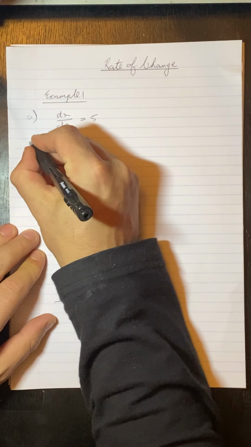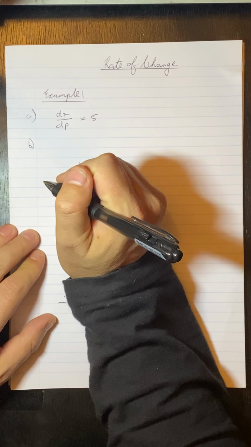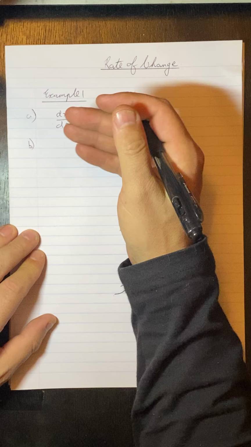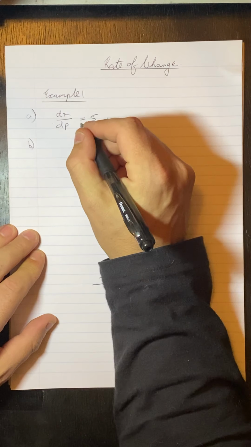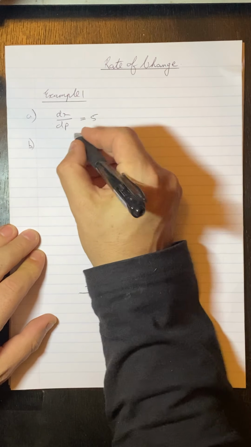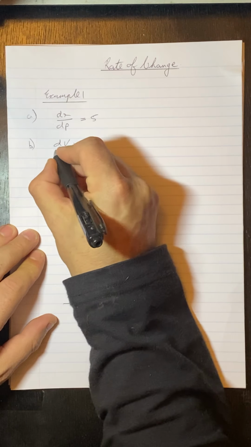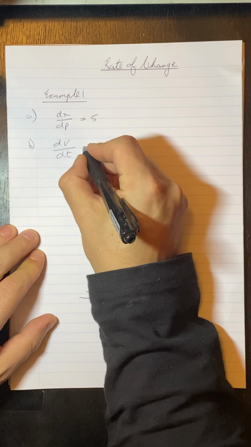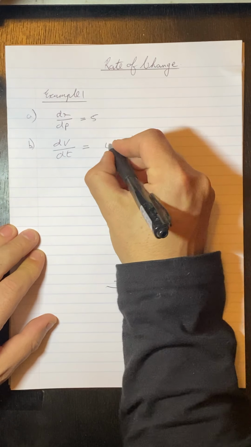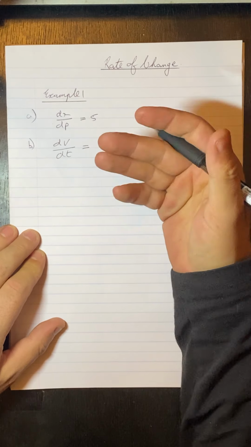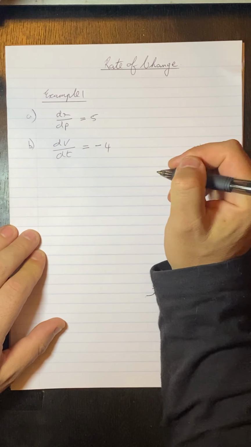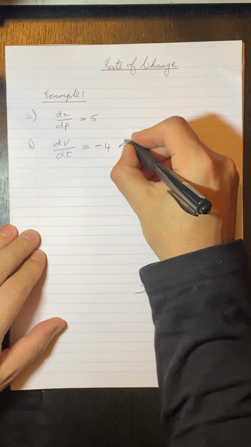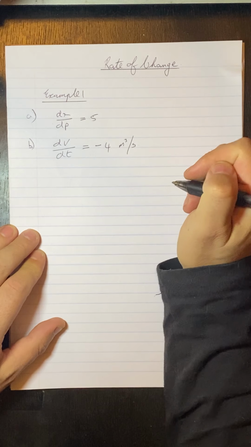Okay, question B. They're asking the rate of decrease of volume, meters cubed, with respect to time, seconds, is 4. So you've got the rate of decrease of volume. So it's the changing volume with respect to the changing time is 4. But now they've told us that it's a decrease. So a decrease needs to be a negative, and they've given us units here. So it is meters cubed per second. Okay.